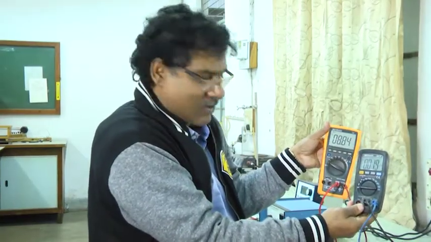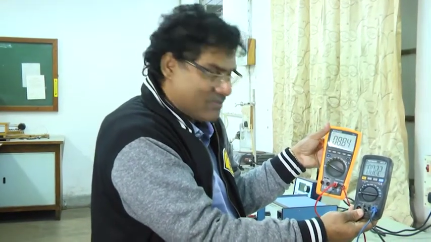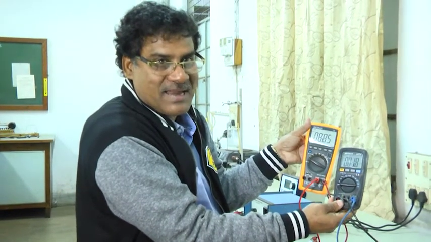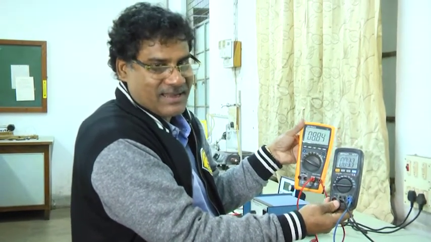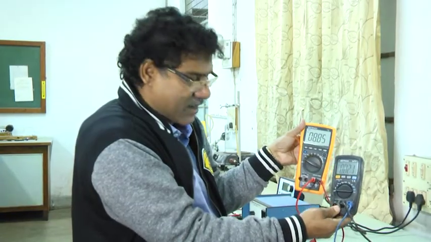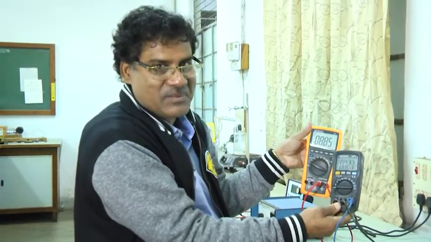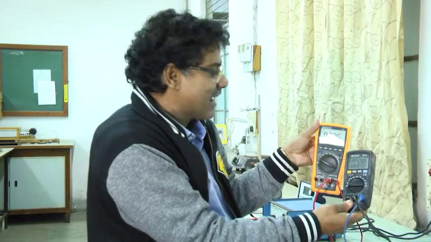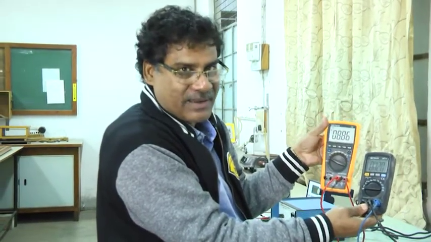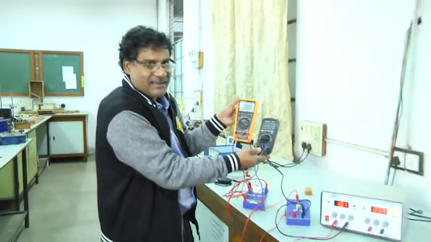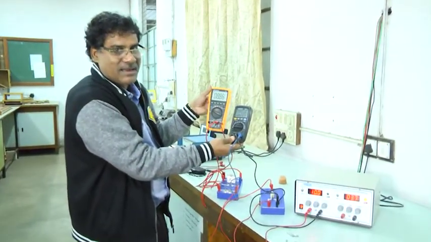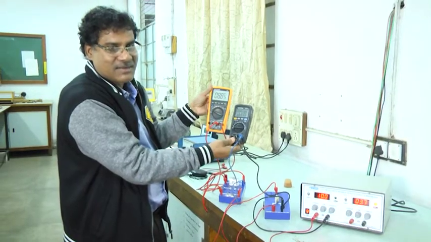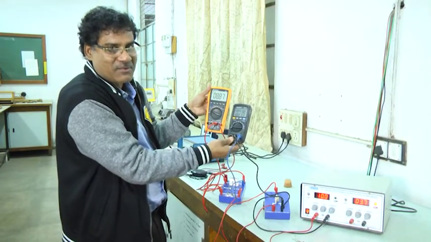If you multiply these two, it will be 50 seconds. So theoretically the time constant RC will be 50 seconds. And from your plot of the experimental data, whatever time constant you get, you have to note that down.